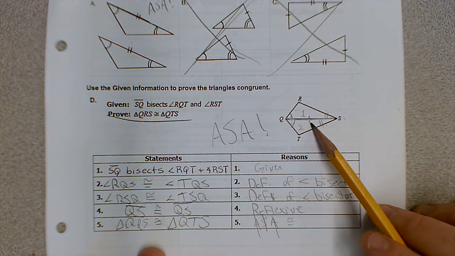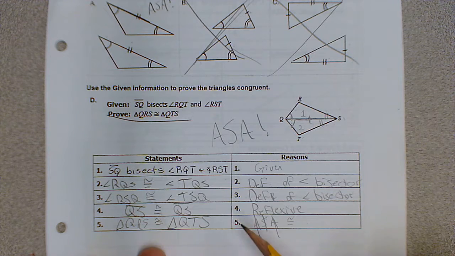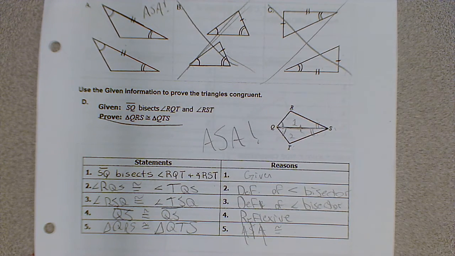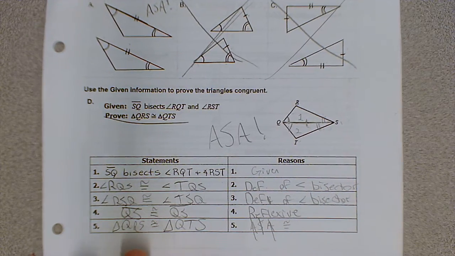So always do the picture first. That'll guide your proof. As you fill in parts of it, knock out your letters to make sure you know when you're done. Okay, so I want you to take this time to pause and try the proofs on the back.